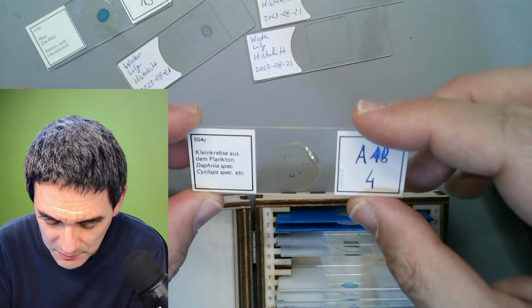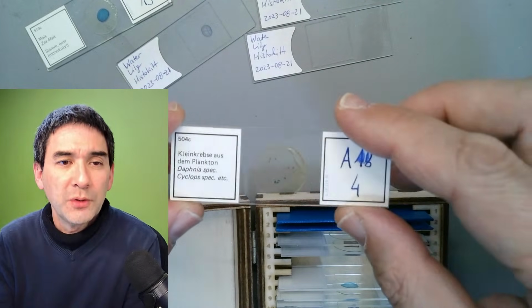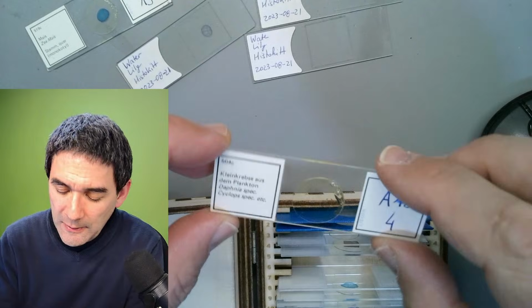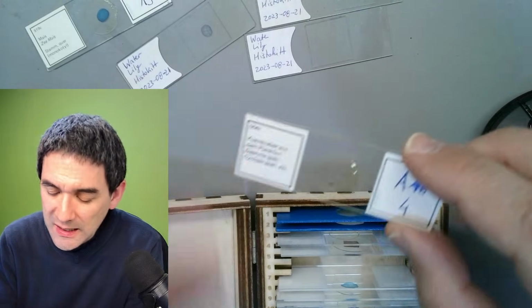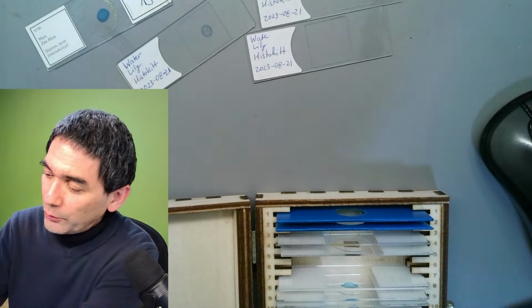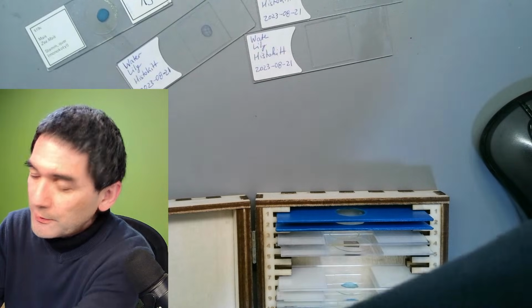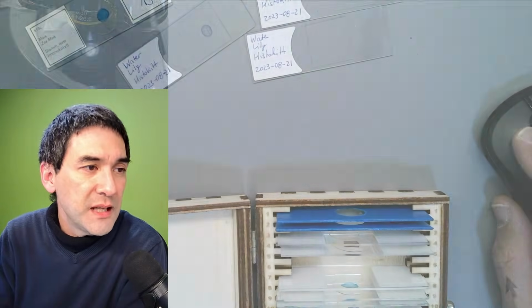Oh, okay, it's plankton. Daphnia. Oh, Cyclops and Daphnia. No, that's fine. These are basically stained specimens of water fleas. One of them is red, the other one is green stained.